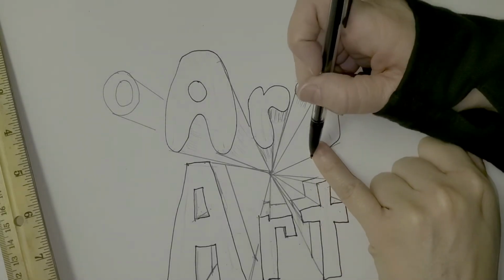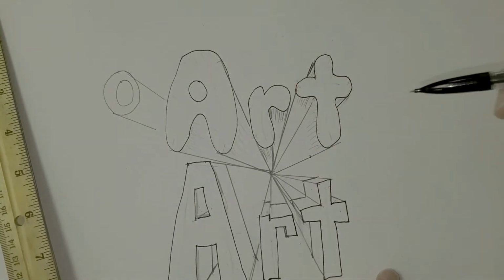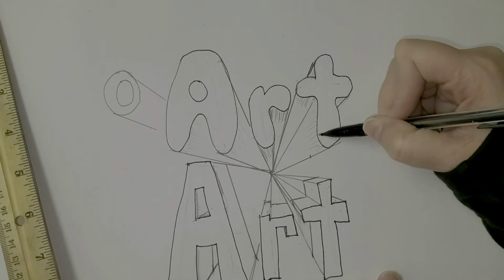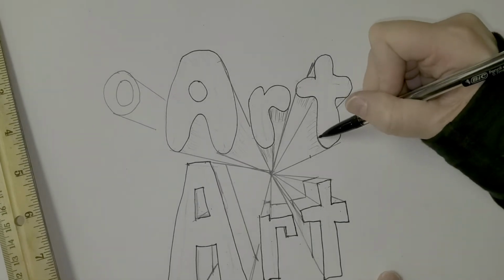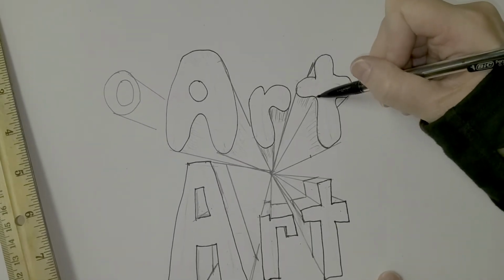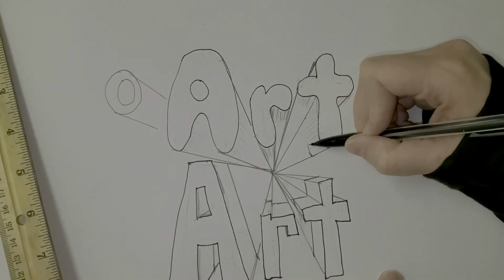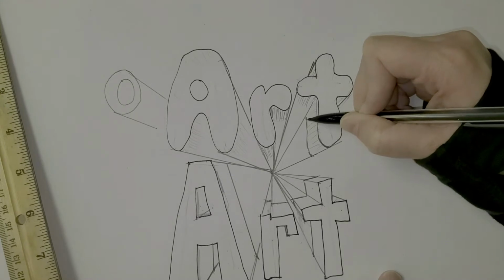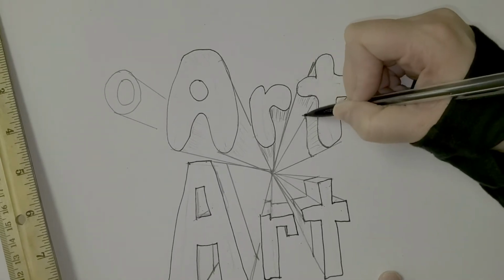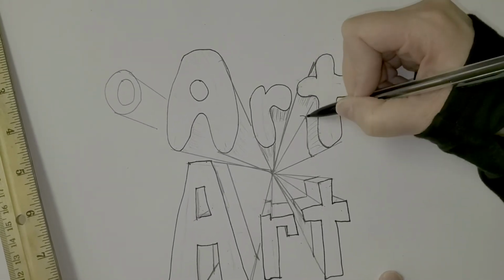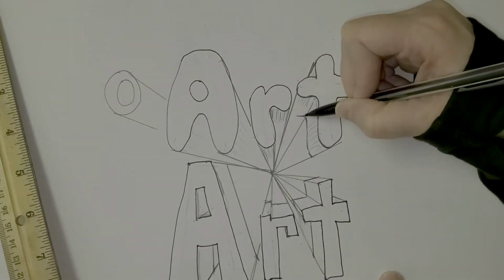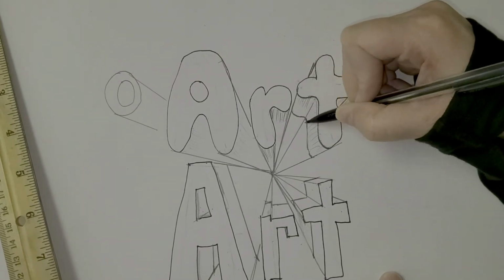For this letter, I'm going to do right here, and I'm just going to freehand it with the same curve that it has right here, and then I'm going to go straight until I get to this spot. So it's a little curve, go upwards, now it's curving, and now it's going to come up and around. So I'm just repeating that whole line that I made for the T right there.